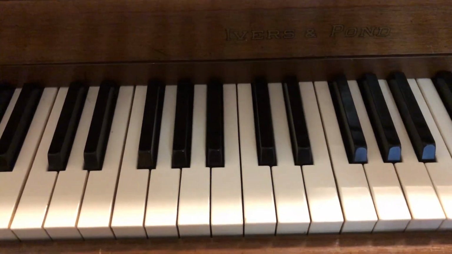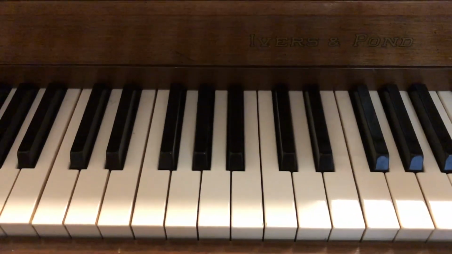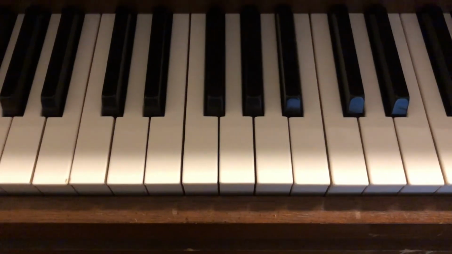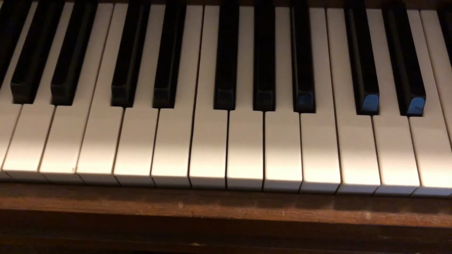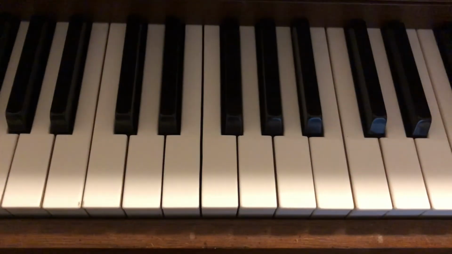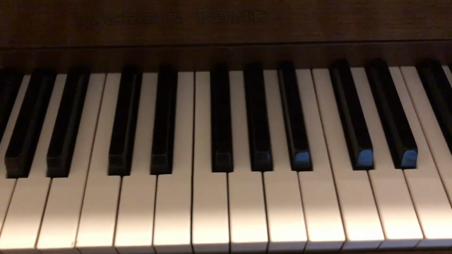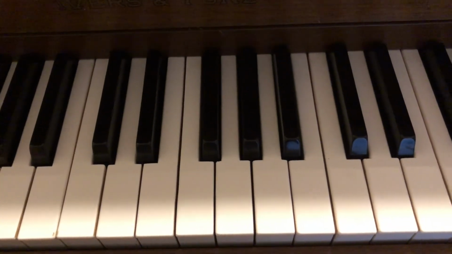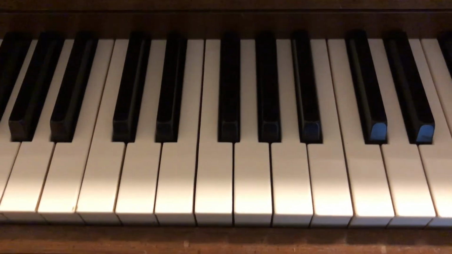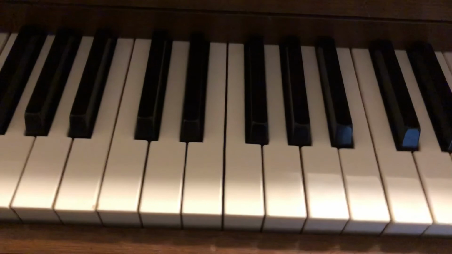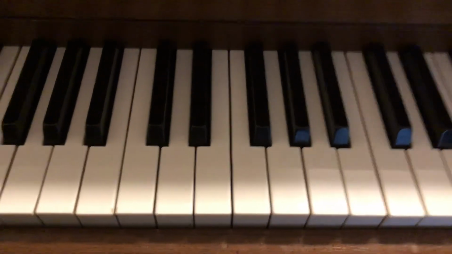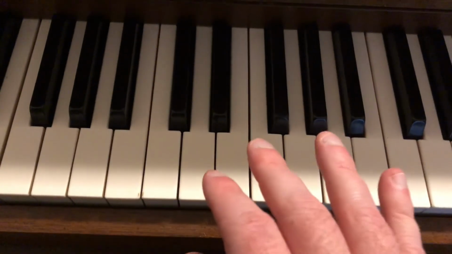And now we're going to go over the note names as they relate to the keyboard. Later on in this video, I'm going to show you where they are on a piece of music, because that is one of the ways that musicians know what notes to play, is that they see them on sheet music. I'll show you that in just a moment, but let's first learn what they are called as they relate to the keyboard itself.